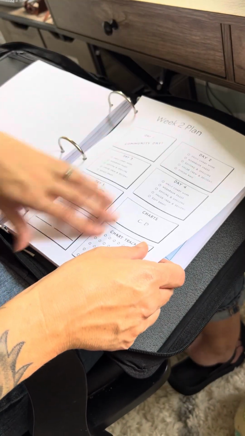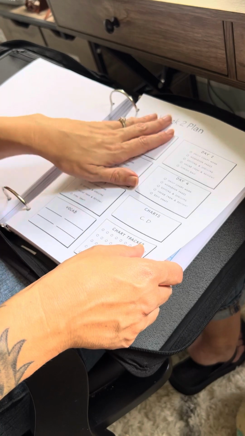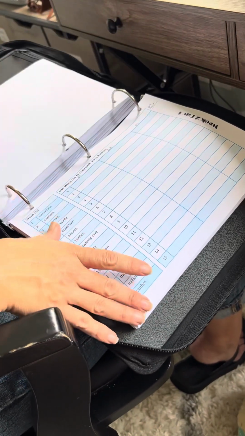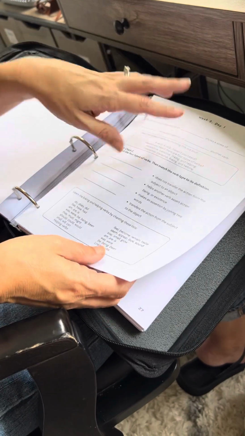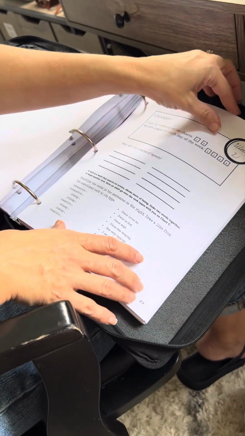Okay, so it might be redundant, but for week 2, we're just going to go over it again. That's the Showalter Ellis cover page, his spelling. Week 2, day 1, Showalter Ellis, CC.